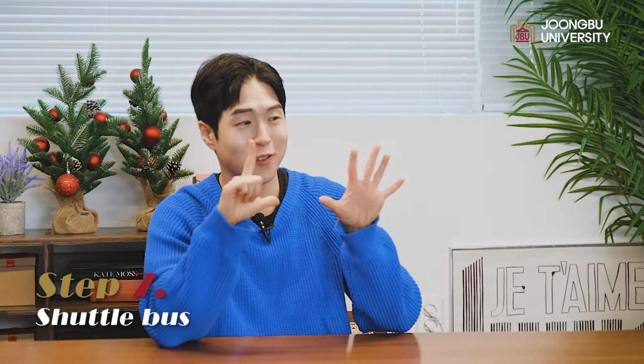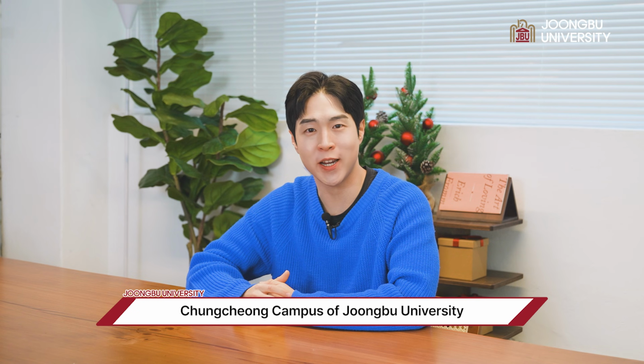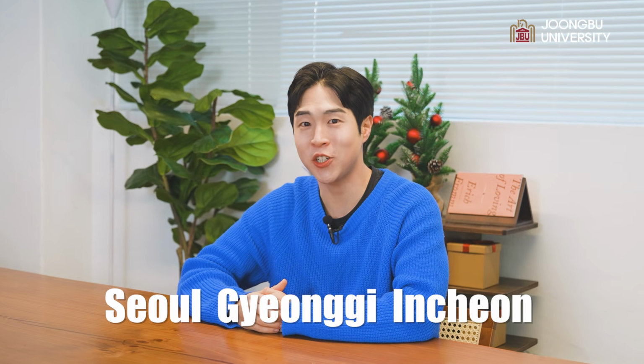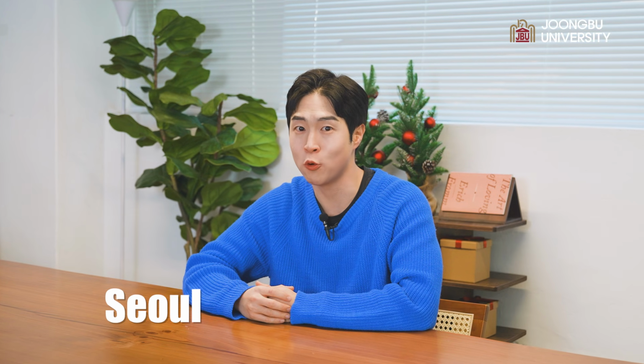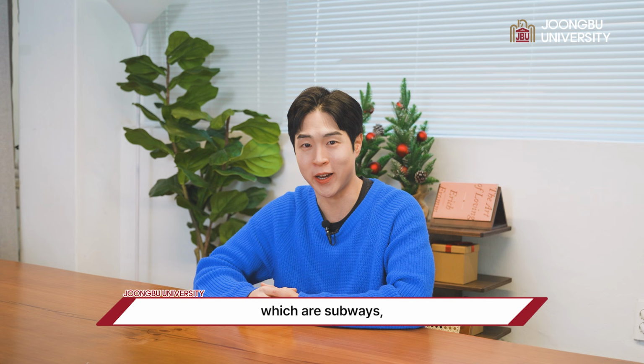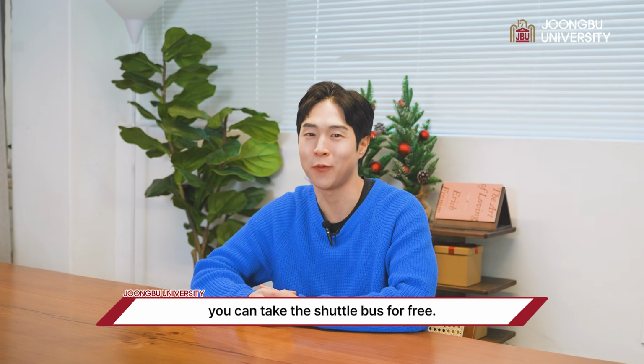Step 7. Shuttle bus. Chungcheong campus of JOONGBU University operates shuttle buses in Seoul, Gyeonggi, and Incheon. You can take the shuttle bus for free, especially in Daejeon. Since the Goyang campus of JOONGBU University is close to Seoul, shuttle buses are operated in Seoul, Gyeonggi, and Incheon, especially at Samsung Station, Wonheung Station, and Baekseok Station, which are subways. You can take the shuttle bus for free.